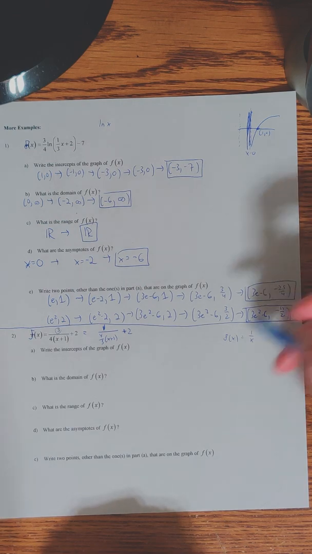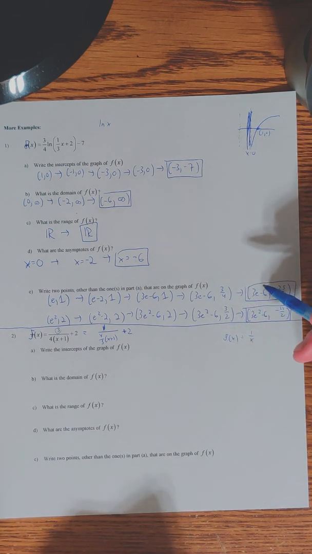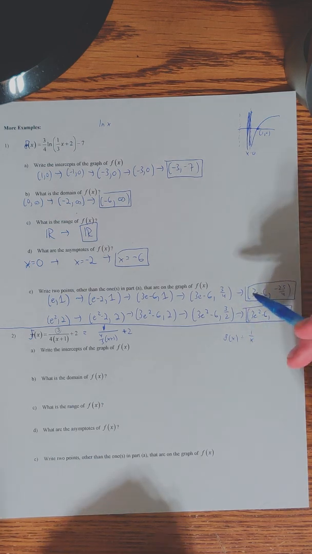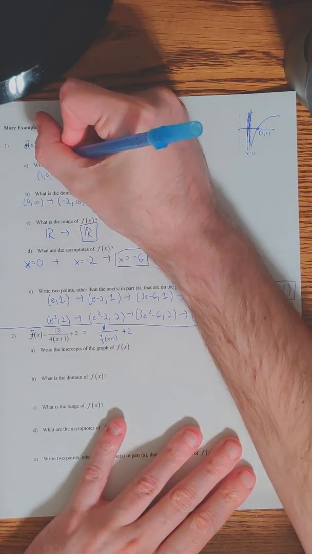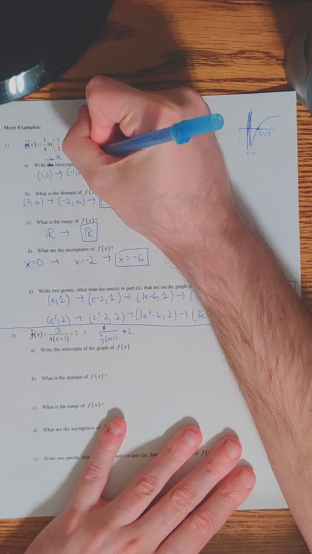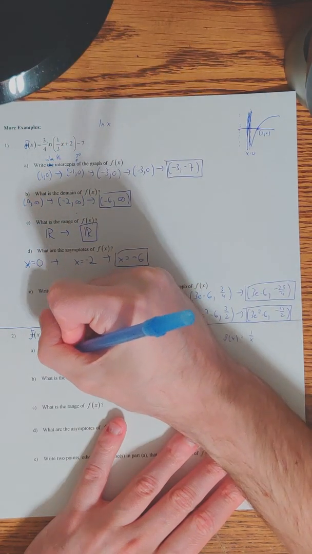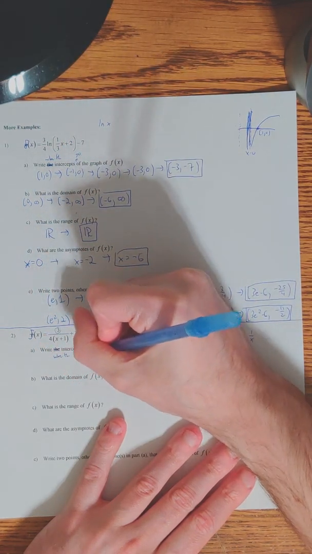So what happens to the intercepts here? Well, the intercepts, they would just move. I mean, there's no place for them to move. So where do the intercepts move? Oh, and this shouldn't say write the intercepts. This should say write basically where the intercepts go. Whoops. Where the intercepts go.